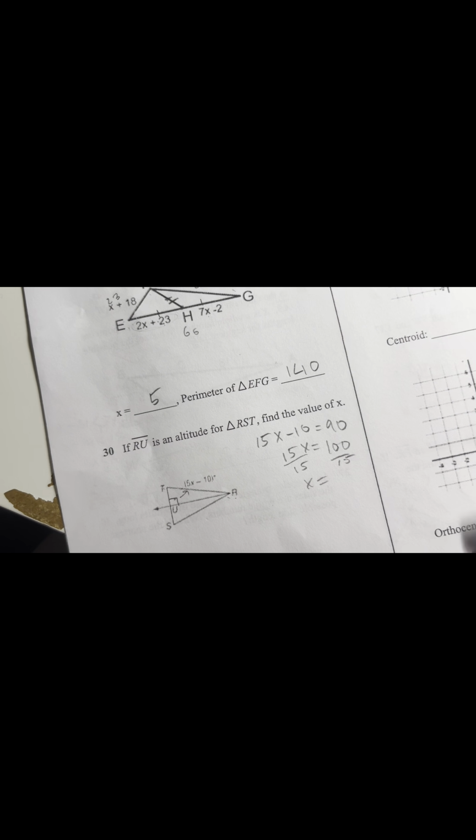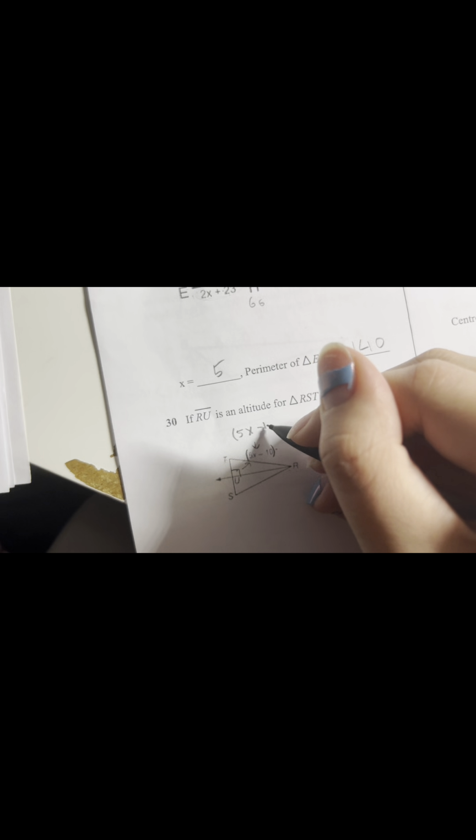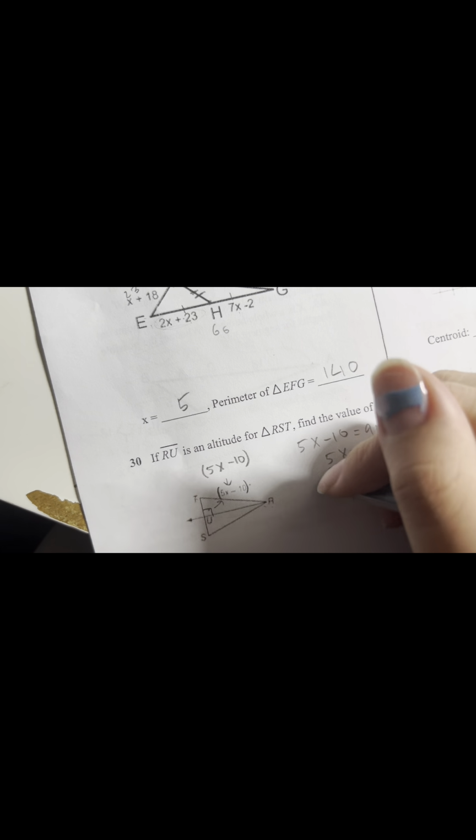Oh shoot, wait, what? Oh, I'm so sorry. Okay, this is not 15. This sign right here is 5x minus 10. That's what it is. Oh my gosh, I didn't see that coming. I looked at the answer key just now. Okay, so 100 divided by 5, that would be 20. So x equals 20. So that's the answer.